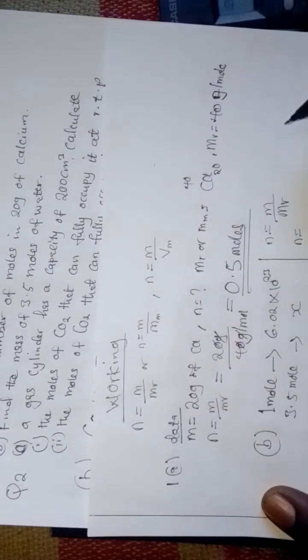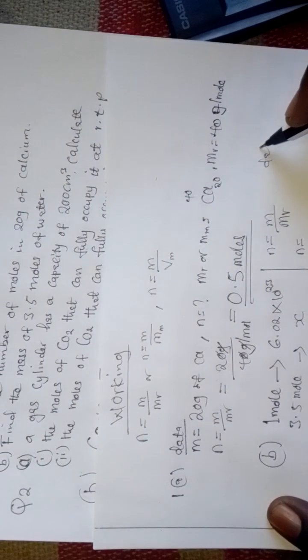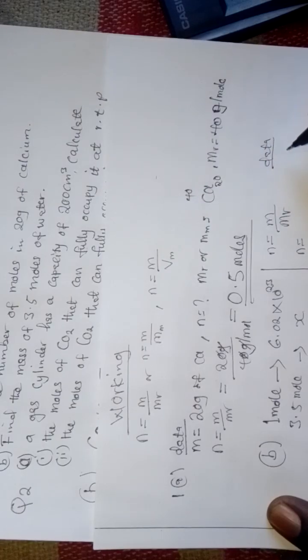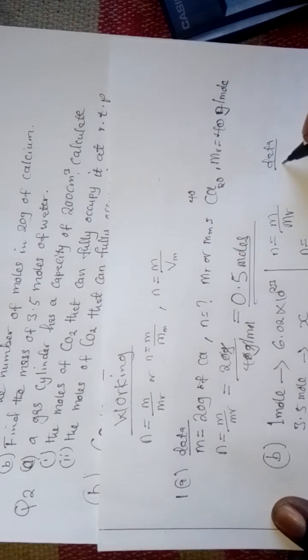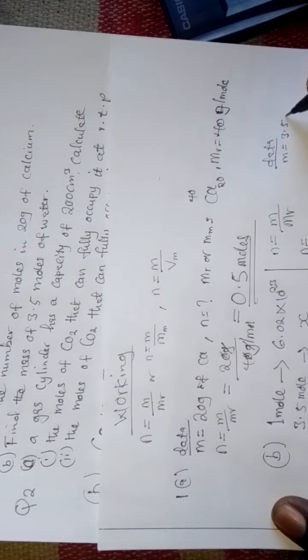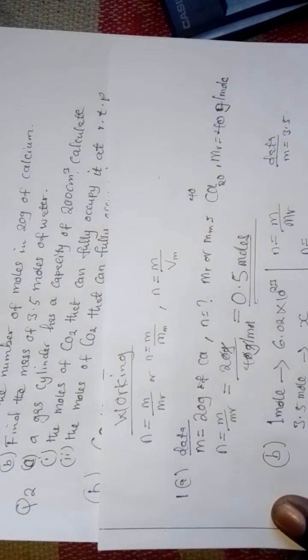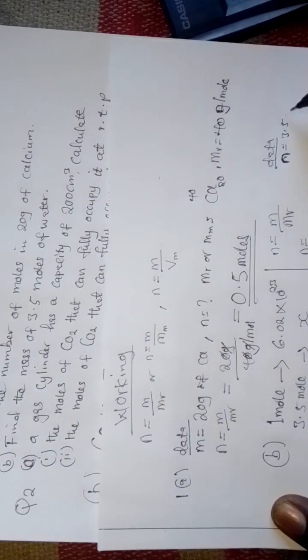So now for water, if we write our data, the question says we need to find the mass of 3.5 moles. So the number of moles that we have is 3.5 moles.